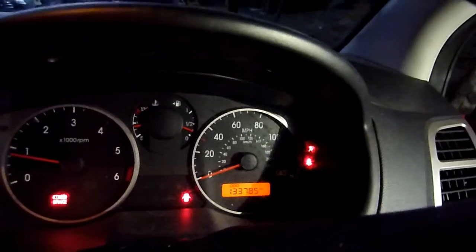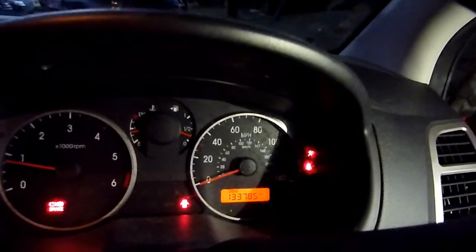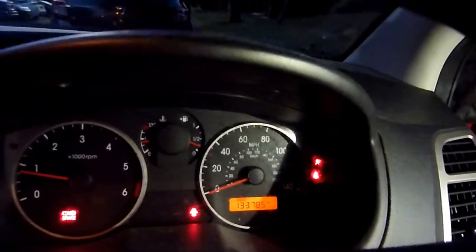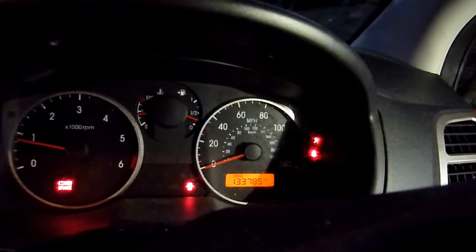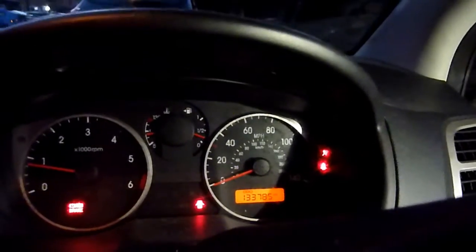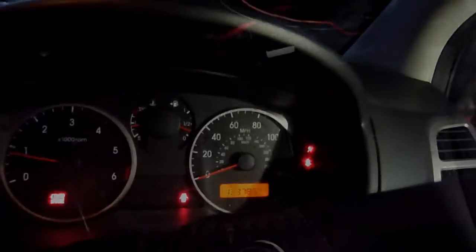I think it's a B something number. So P something numbers, they're the serious ones, aren't they? B something numbers are not as serious as a P. So just plug in the scan tool, have a look and see if we can clear it first. The first thing is see if we can clear it, see if it comes back.